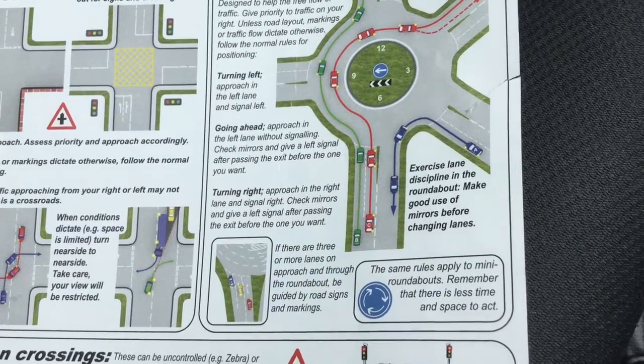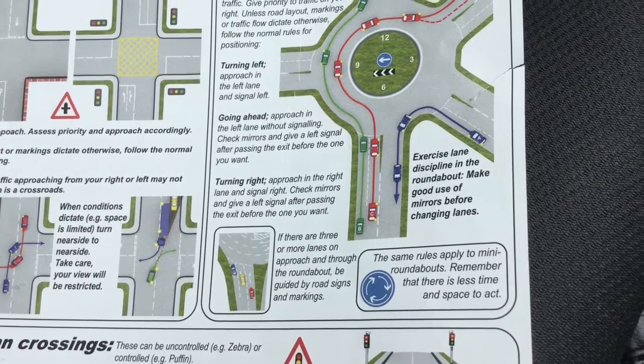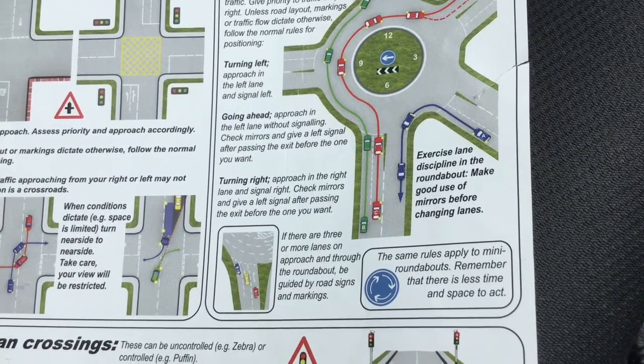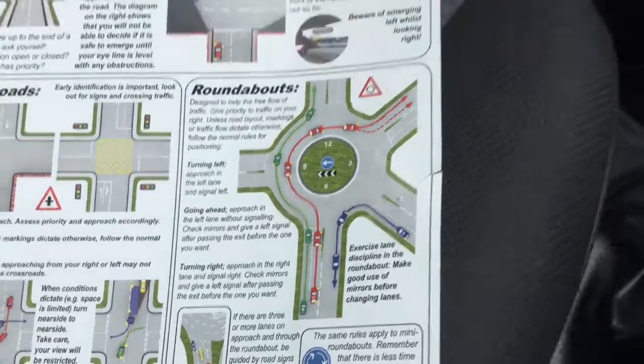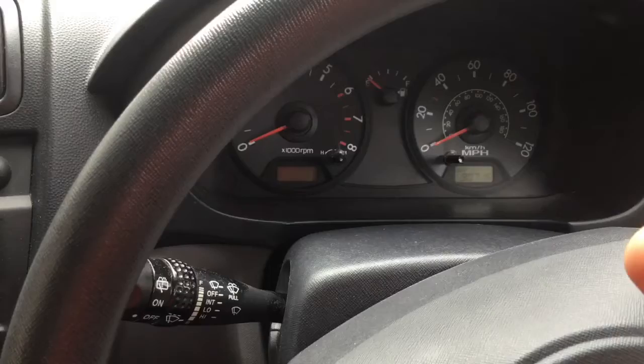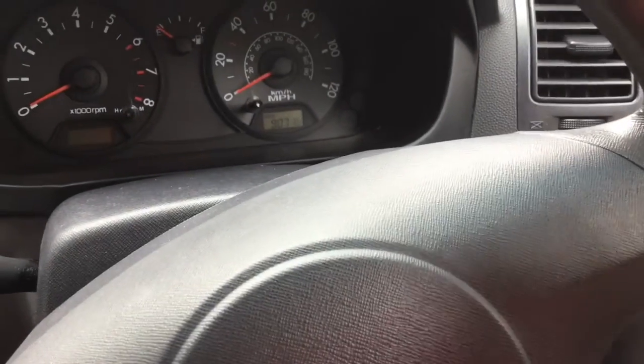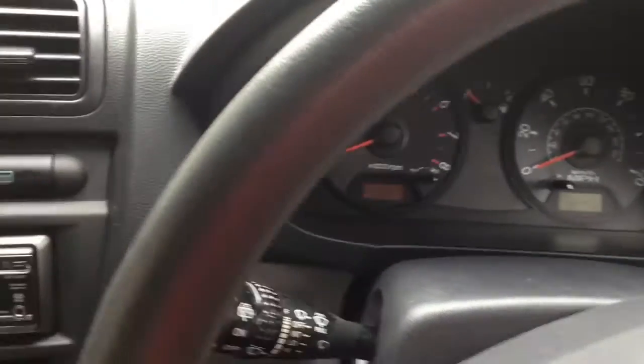Now, if there are 3 lanes or more on approach and through the roundabout, be guided by road signs and road markings. For example, if you wanted to get to a certain place and only 1 lane could provide that, you need to get in that lane. There could be a lane on your left that's only turning left, the second one could only be going straight ahead, and the third one could be going right. So you need to make sure you're in the right lane.